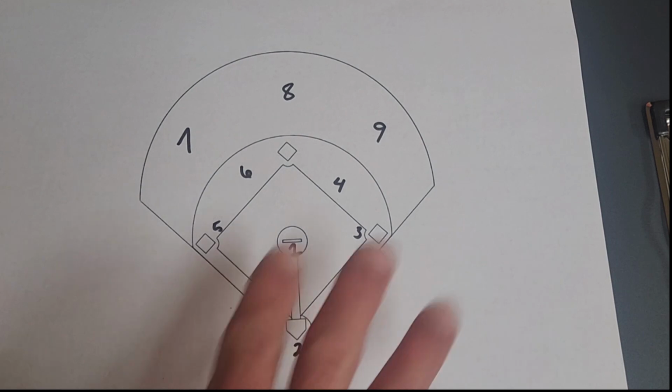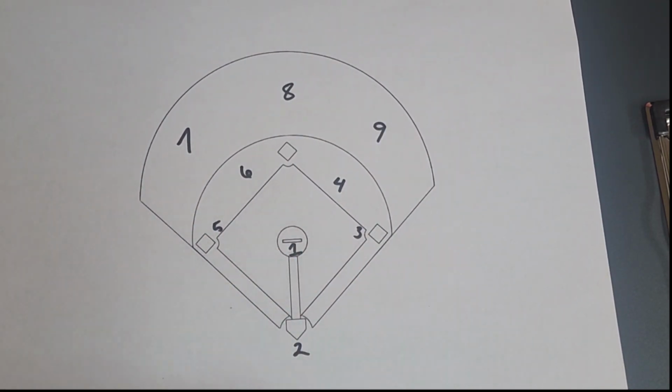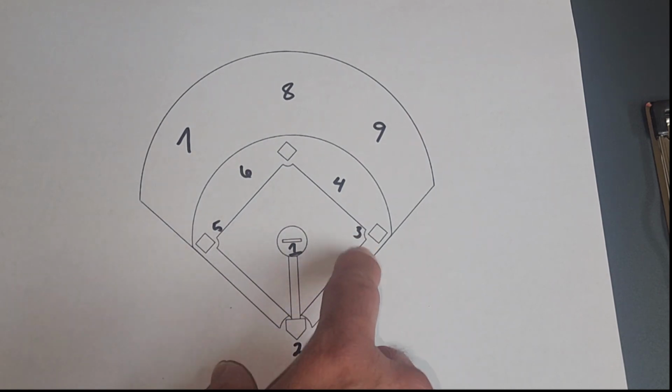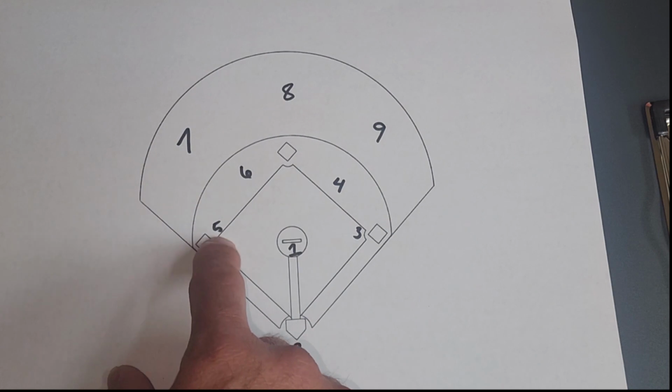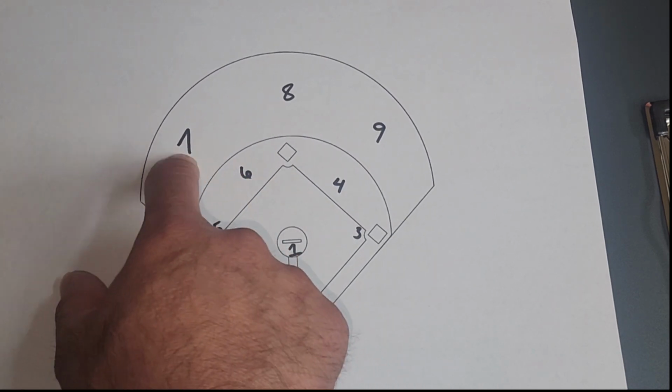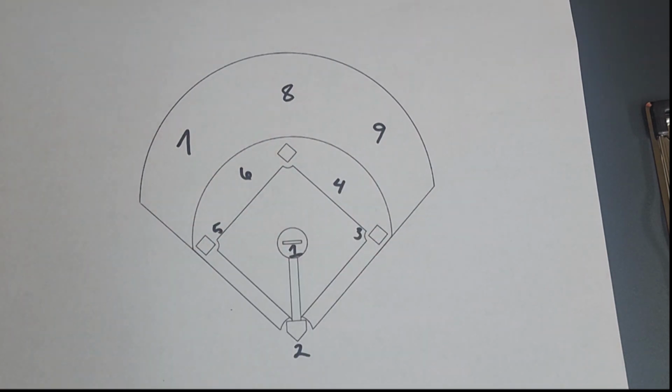Okay. Now, normally, you may see coaches put the numbers. 1 stands for pitcher, just like it shows here. 2 for catcher, 3 for first baseman, 4 for second base, 5 for third base, 6 for shortstop, 7 for left field, 8 for center field, and 9 for right field. Those are your positions that you'd be having play.